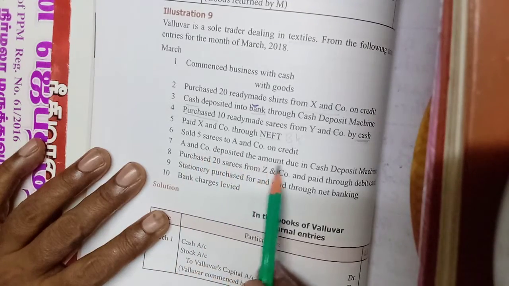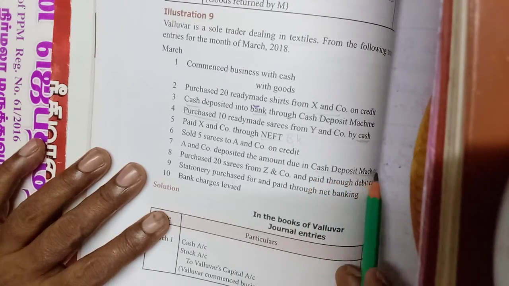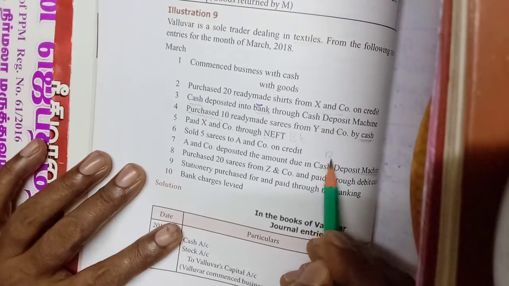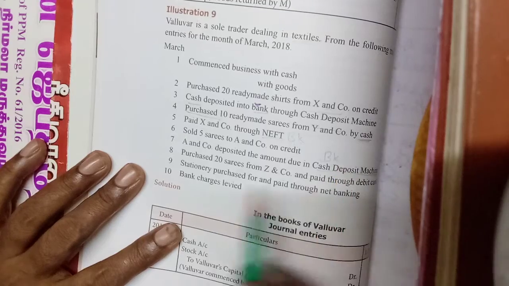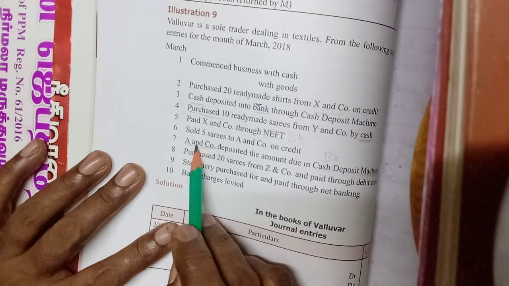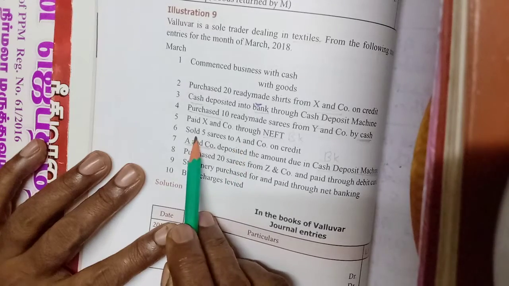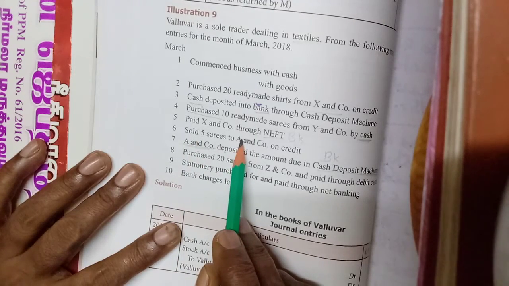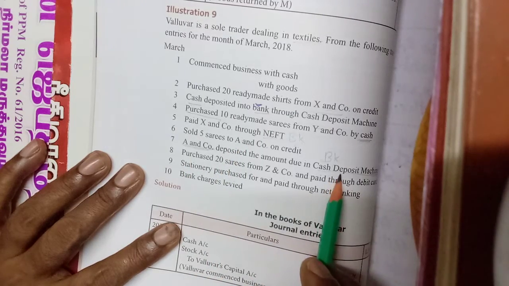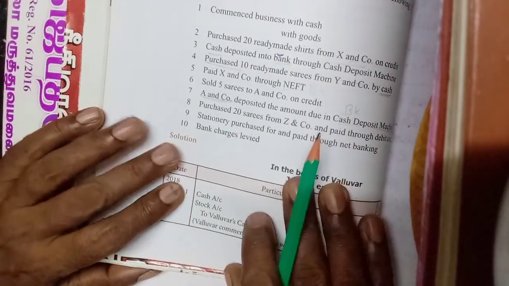A & Co deposited the amount due in cash deposit machine. Cash deposit machine means that amount will go to our bank. Okay, so bank is receiving the amount. This should be debited. Then who is paying the money? A & Co. Okay, so this one should be credited. Already we have debited A & Co. Now this one will be cancelled because he is paying cash, isn't it? So this one should be credited. Cash deposit mentioned, that amount will go to our bank account. So bank account should be debited.